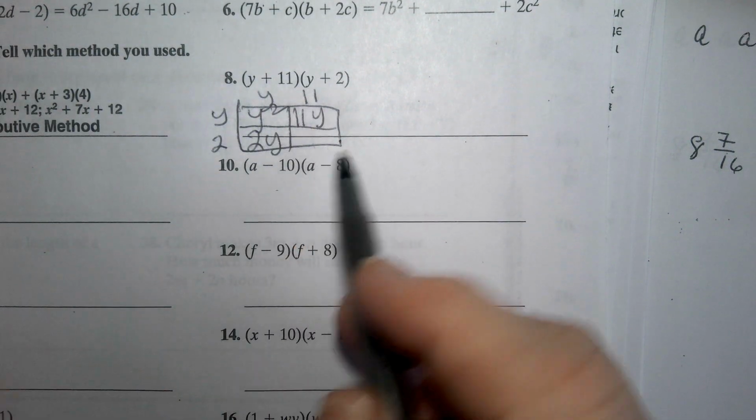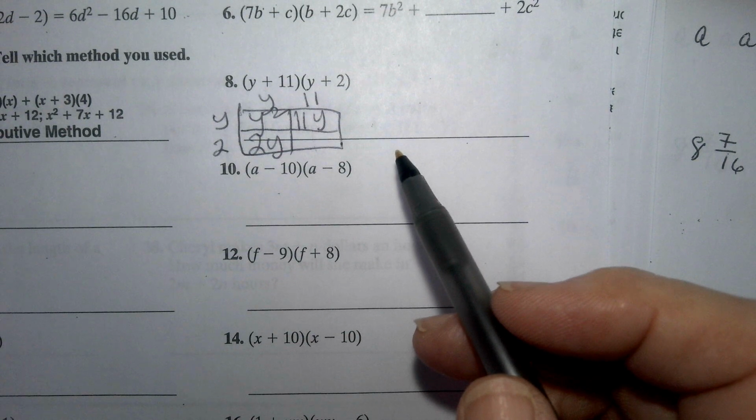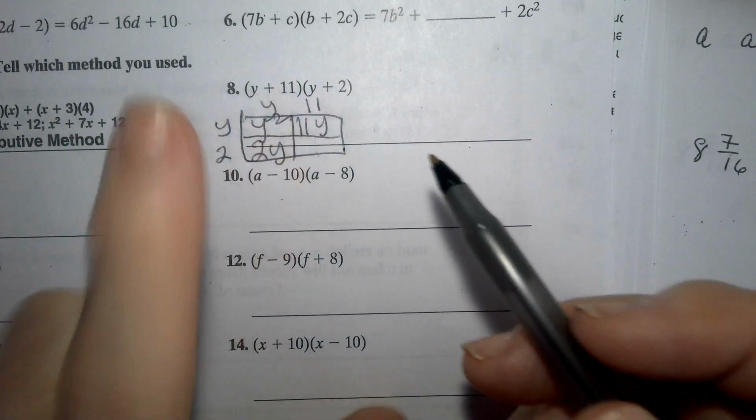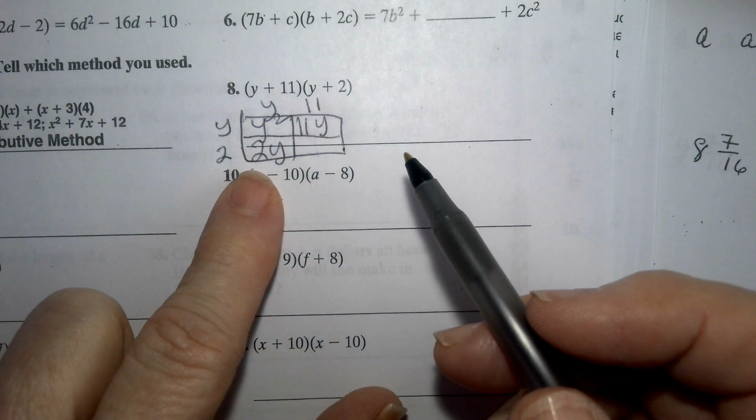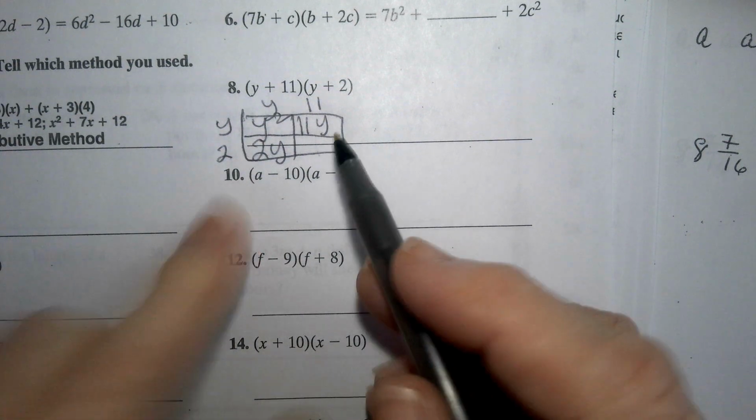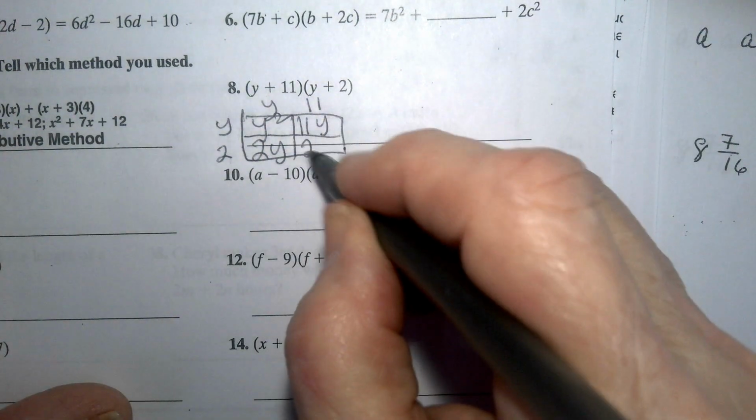22. And nobody should be working on the other worksheet right now. Nobody should be working on the puzzle. You should be getting this down. Don't make me call mama, right? So on this one, 2 times 11 is 22.